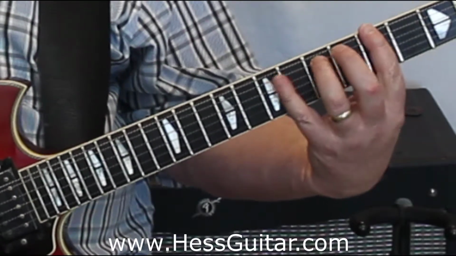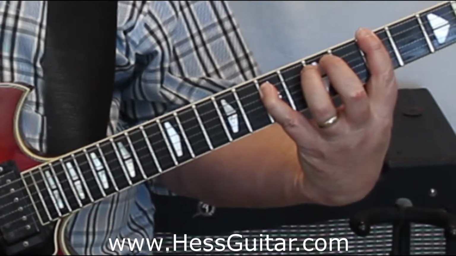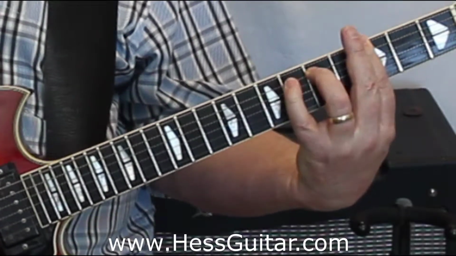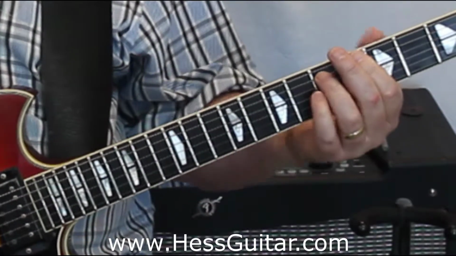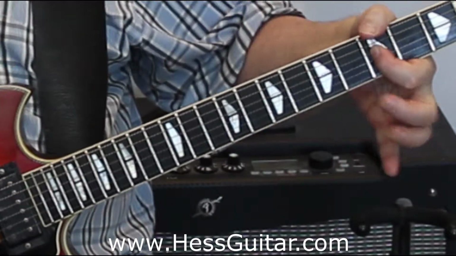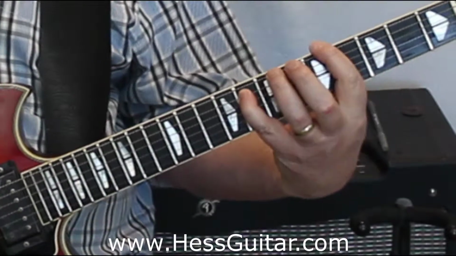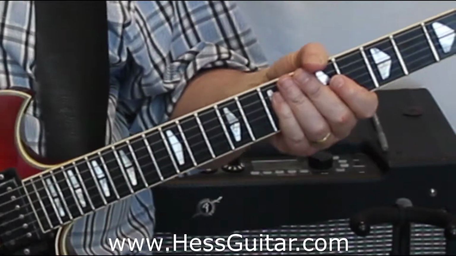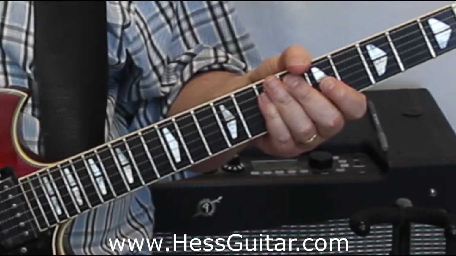Now, if you've heard this, right? What am I doing there? I'm adding a 6 and the dominant 7 right here, okay? So it's the 6th and the dominant 7 that kind of gives that shuffle rhythm.